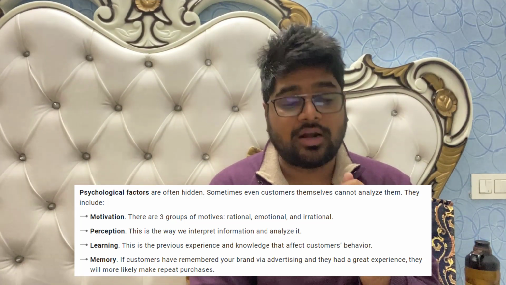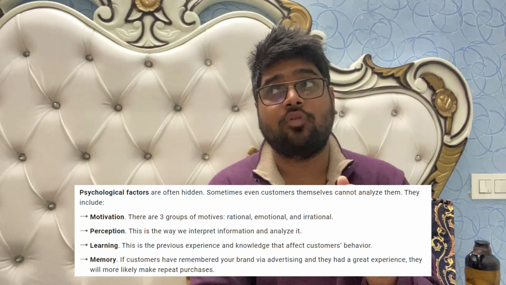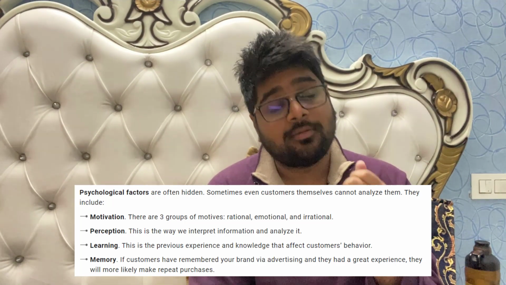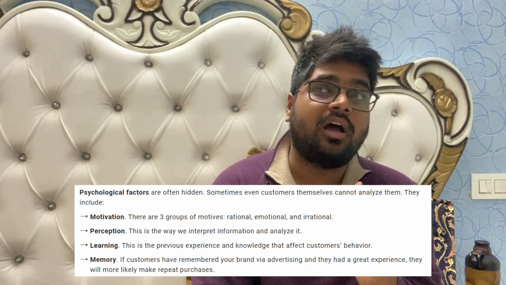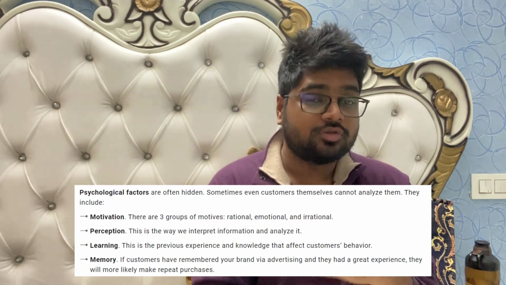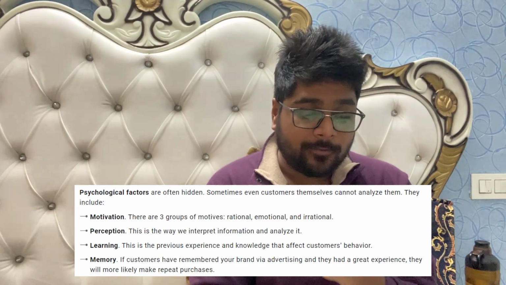Memory. Now, memory again resonates with learning, but memory is how the consumer remembers your brand, how they remember your advertising, how they remember the overall pre-purchase and post-purchase experience with your brand, and how likely they are to repurchase from you. So these four become really important. Now, once all these steps are done, that is when the process of buying the product, the buying decision process, begins.